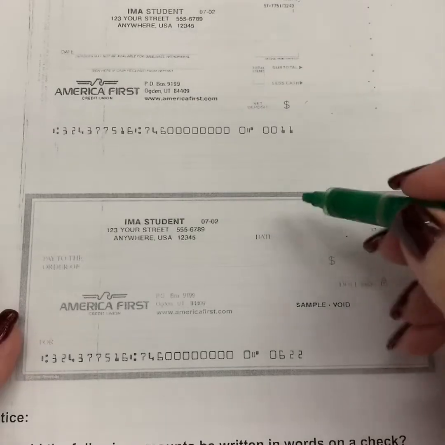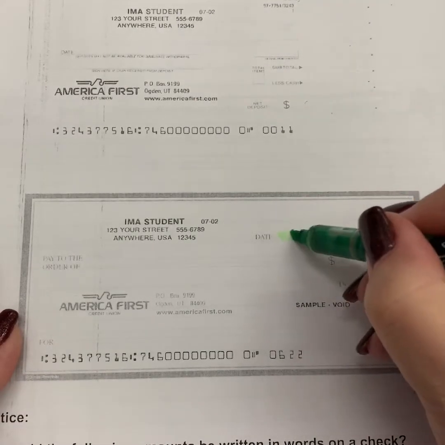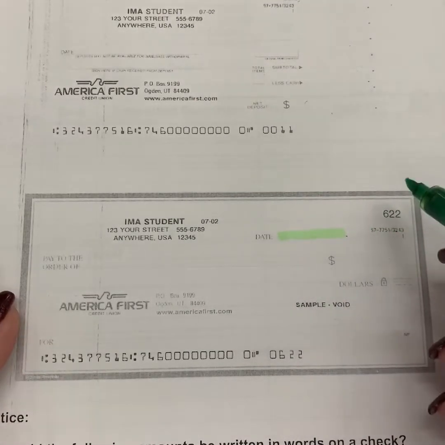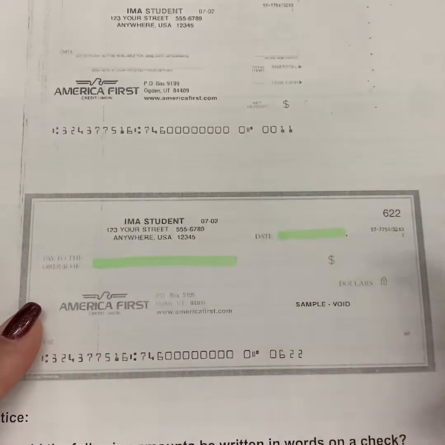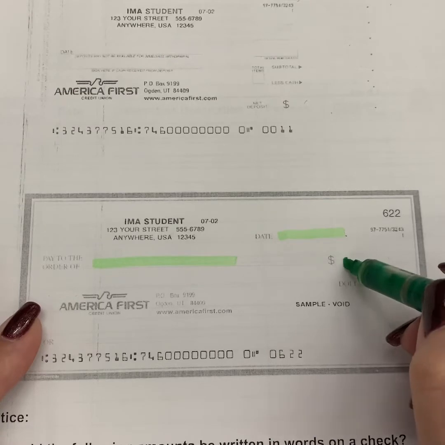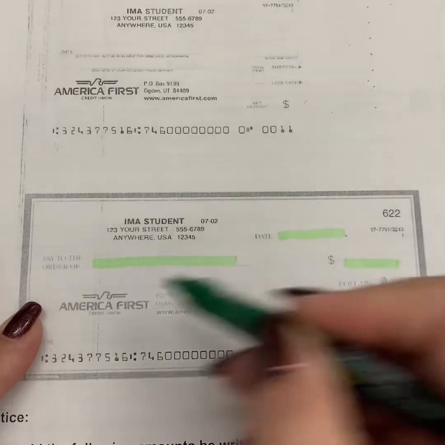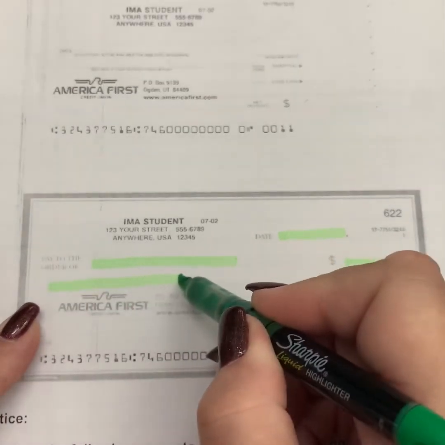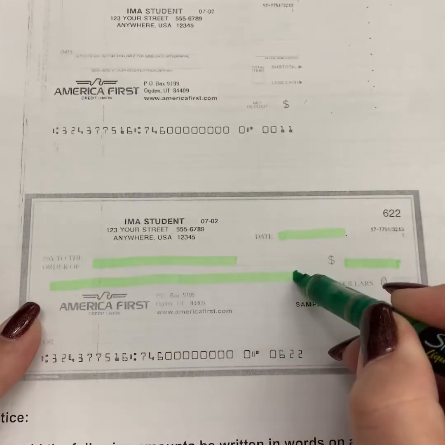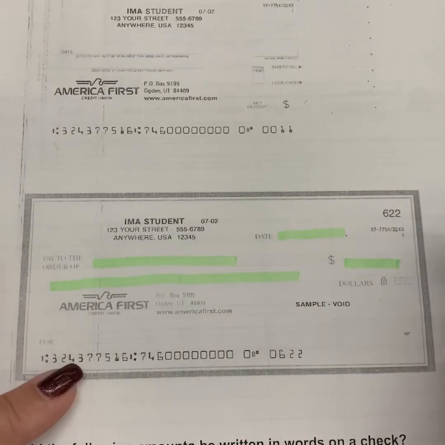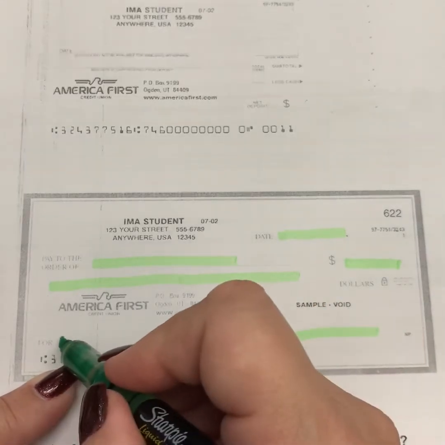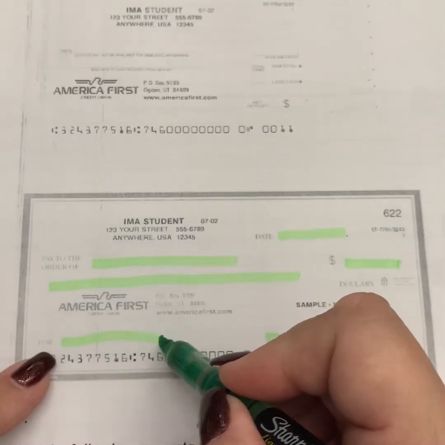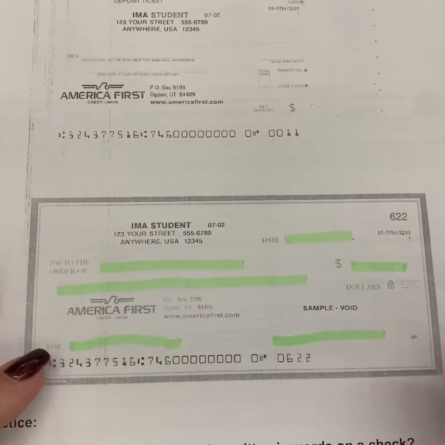So let's try that again. The date would go here. The name of the organization you're writing it to would go here. The amount that you're paying in numerals would go here. The amount you're paying in words is going to go here. Then you're going to have your signature, which is going to go here. And the reason you're doing your transaction, see the 4 right here, is going to go right there. So those are all the pieces of a check.